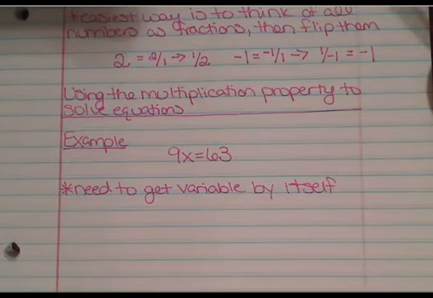In this example, we have 9x equals 63. The whole point of these problems is to get the variable by itself. So we need to get x all by itself, but right now it has that 9 out front of it, so we've got to get that 9 away from that x.